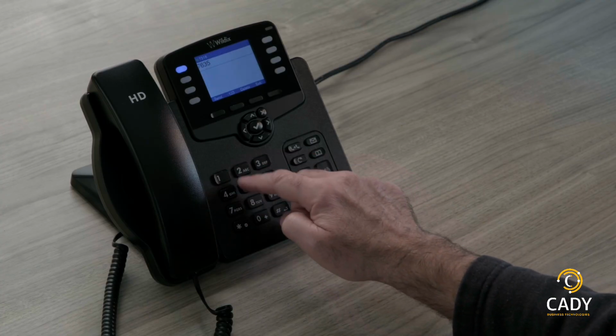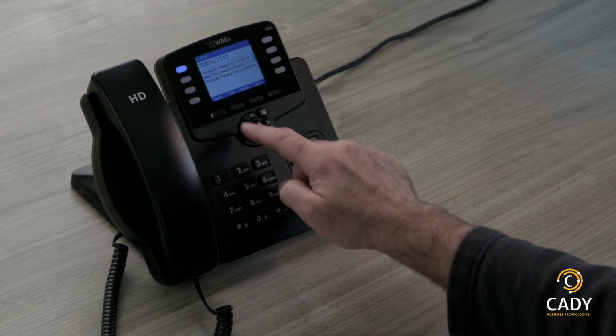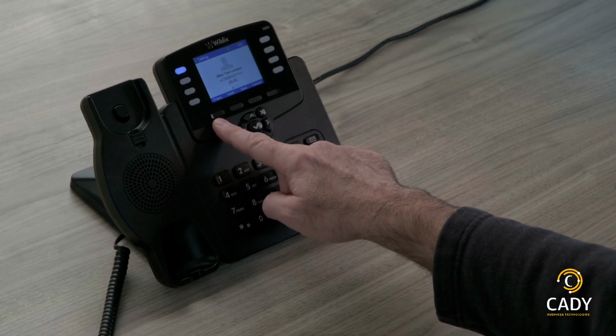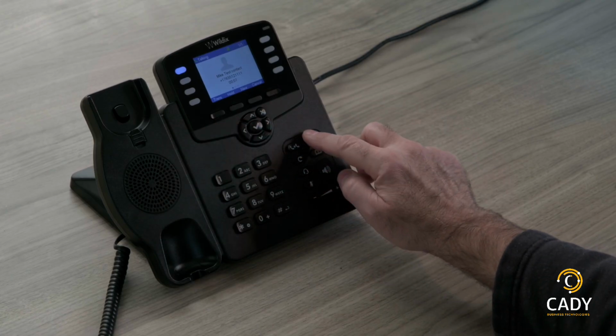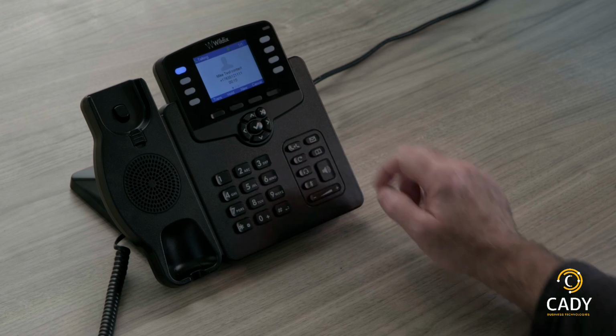Let's talk about call transfer. In order to transfer a call, I need a live call on the line. Let's get one. To transfer this call, I can either hit the transfer soft key or I can use the hard program transfer key on the phone. I'm going to use the hard program transfer key. They work exactly the same way.